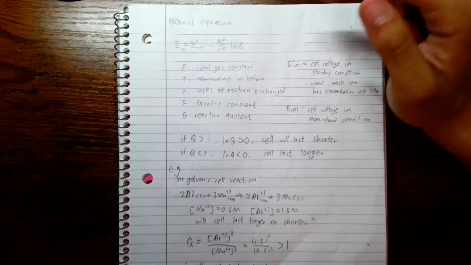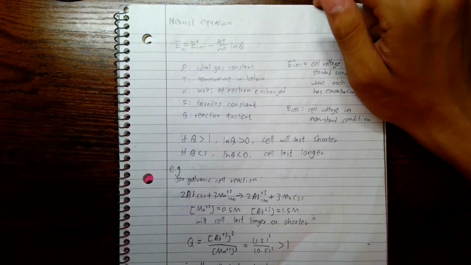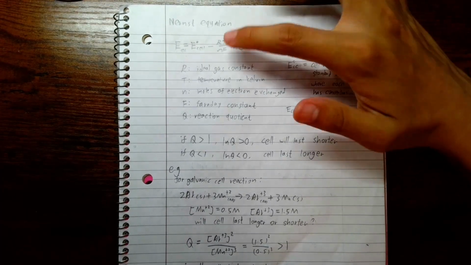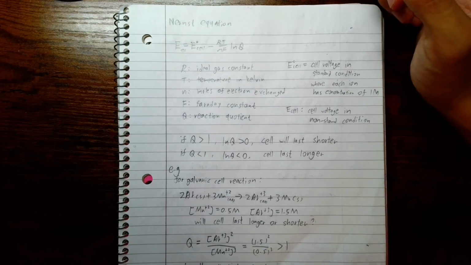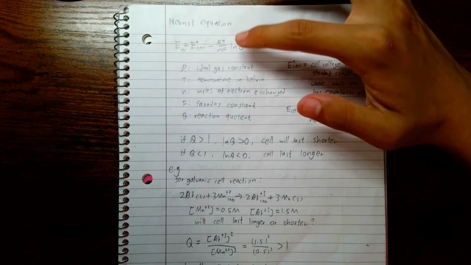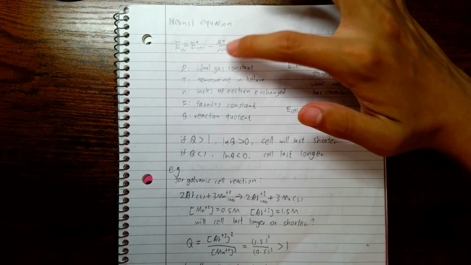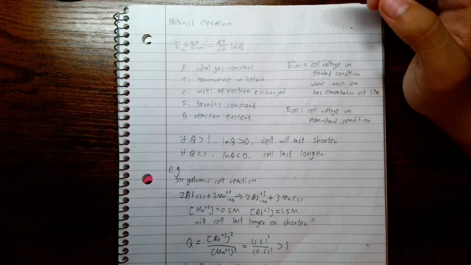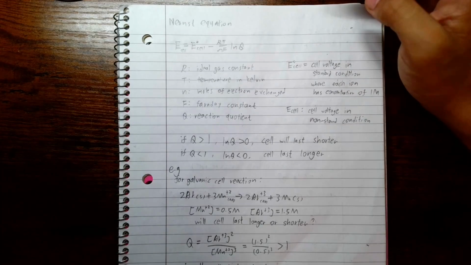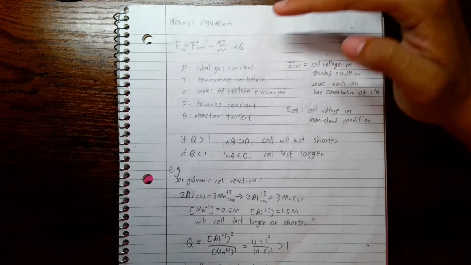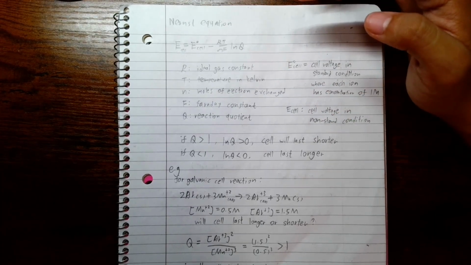Here, RT is just like how you use the ideal gas law. R is the ideal gas law constant, the one with 8.314, and T is the temperature in Kelvin. N is the number of moles of electrons being exchanged in the reaction. F is the Faraday constant. Q is our friend, the reaction quotient.